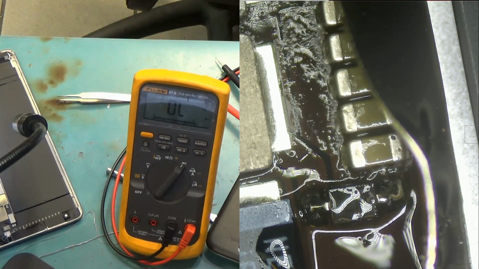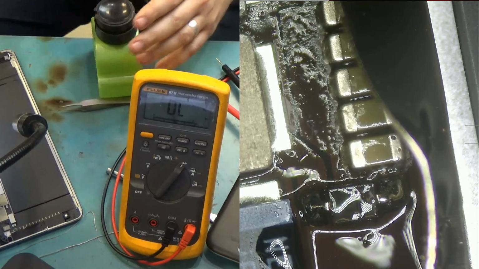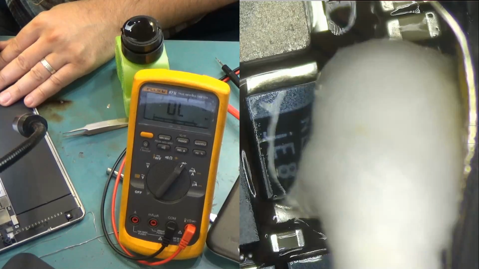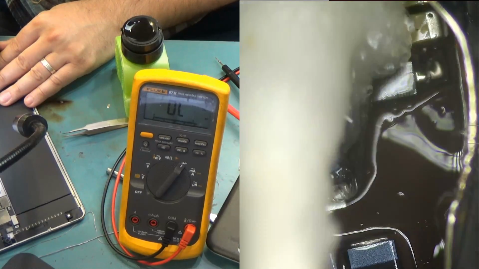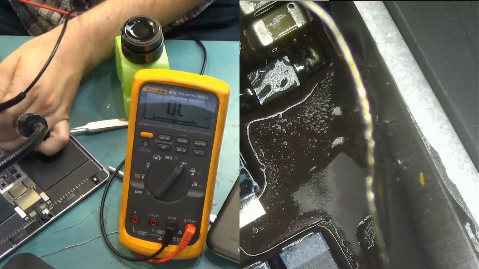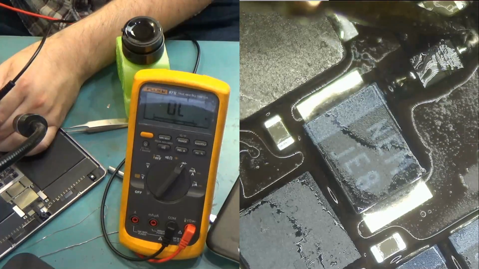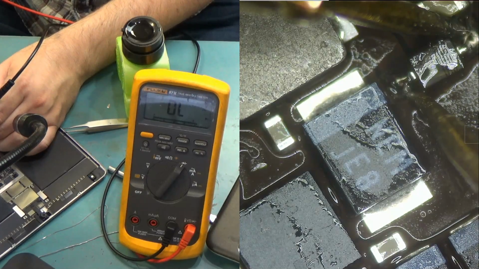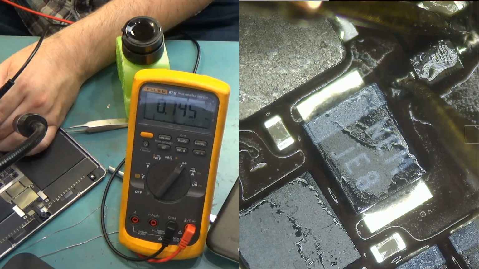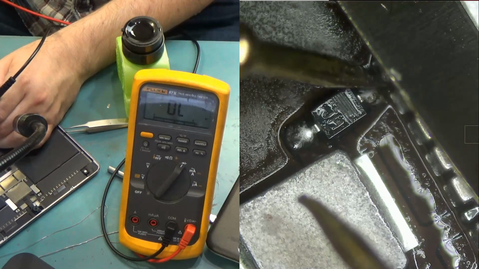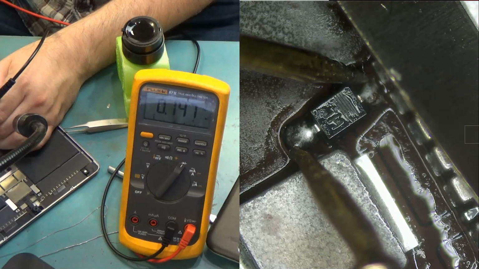Hopefully that fixes the problem, because if it doesn't, then I'm clueless to what's next. So let's go ahead and test. Reading on this. Very good. And reading on this. Very good.